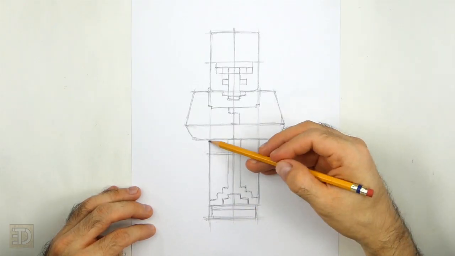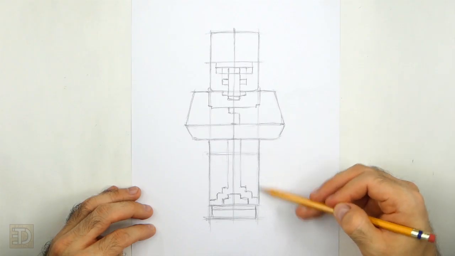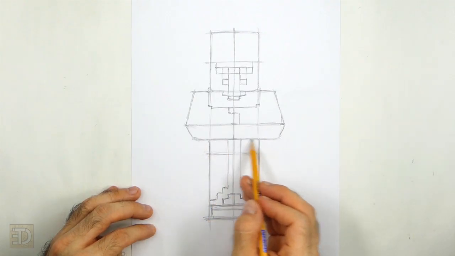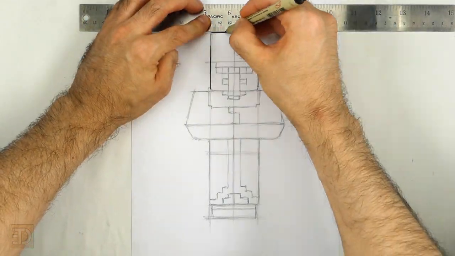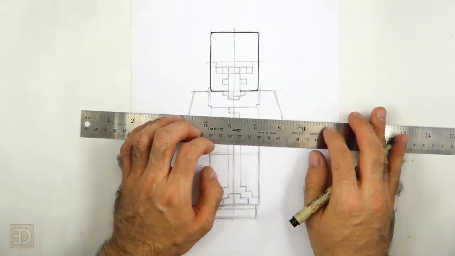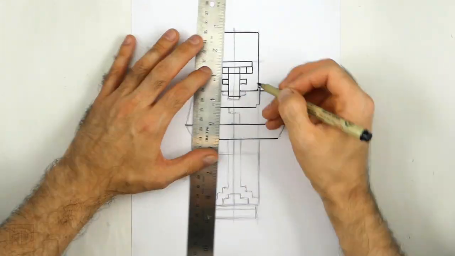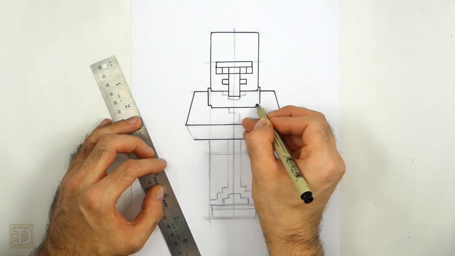And if you'd like, you can go over the final lines one more time, just so that they stand out more than the guidelines. And that's it for the Minecraft villager. Now, using a ruler, go over the final lines with permanent ink, erase the guides, and color your drawing. You can color your drawing digitally like I did, or you can use markers or colored pencils like I've done in past videos.